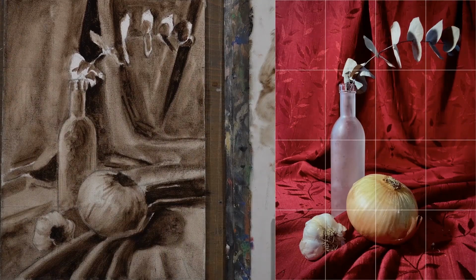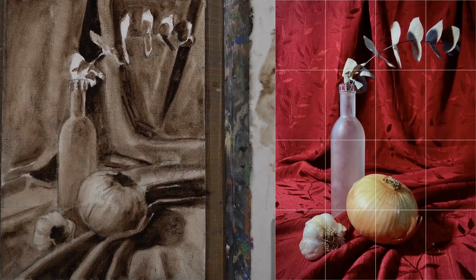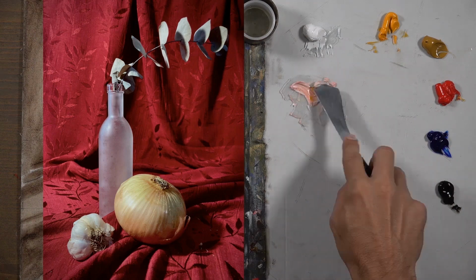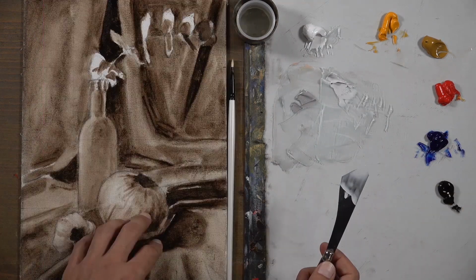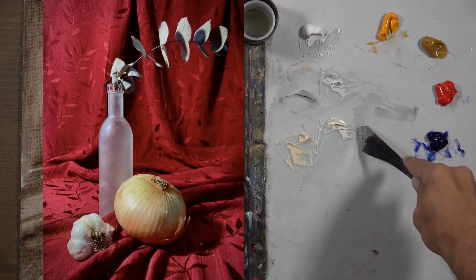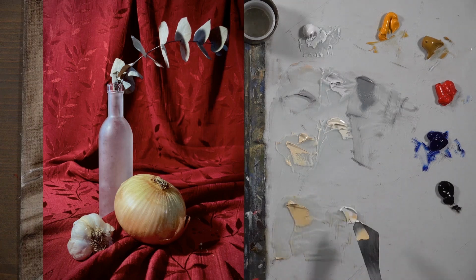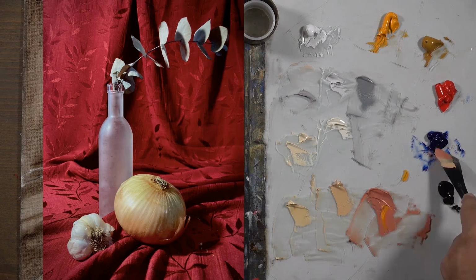And the glazes, of course, are transparent and allow the values of the underpainting to show through. Now, in this particular case, Ashley is going to do some direct painting over the top of the underpainting. And direct painting is where you try to match the values and the colors in the subject and then apply them directly to the surface.